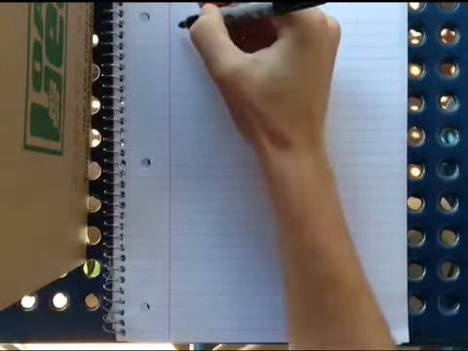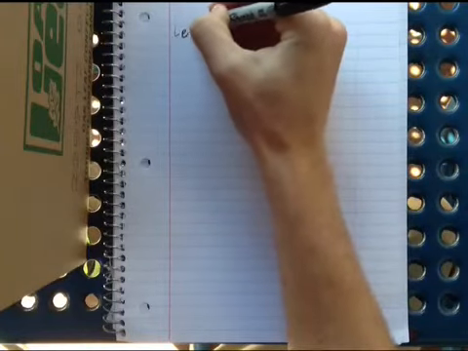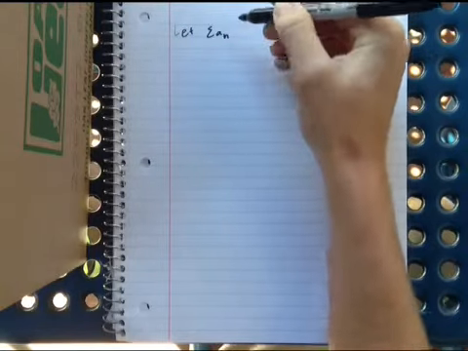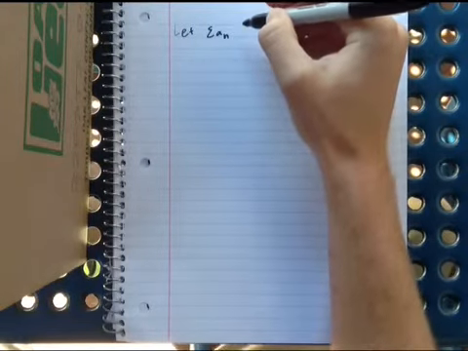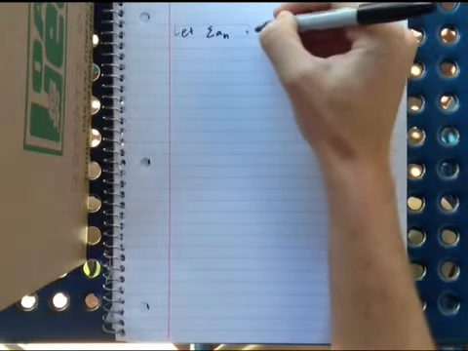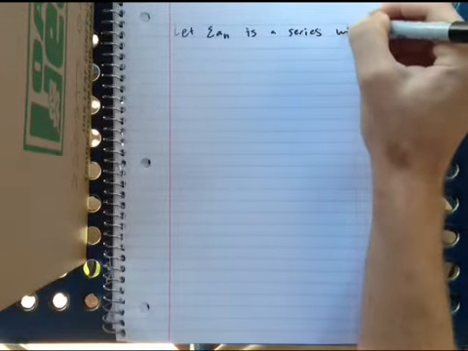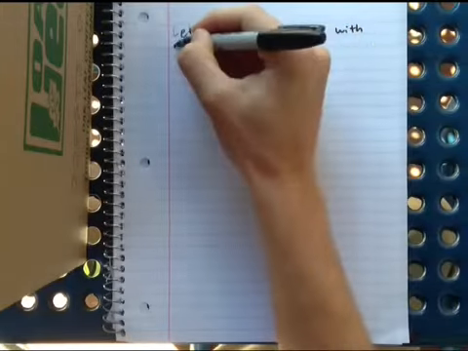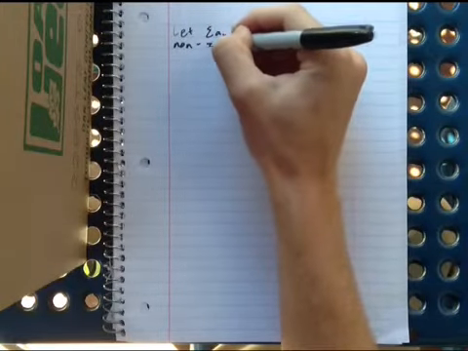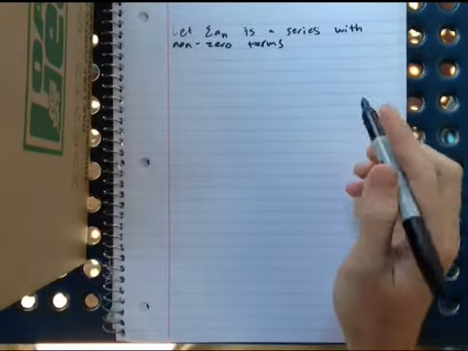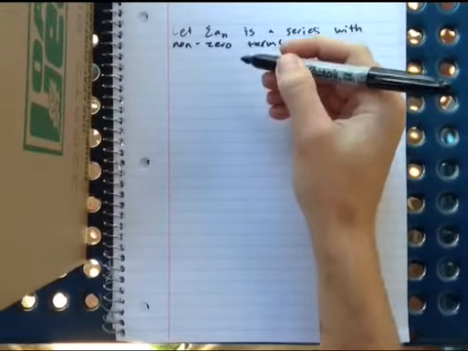So here's what we need to start using the ratio test. We need this sigma a to the n to be a series with non-zero terms. Once we've had that, we can apply the ratio test, which looks like this.